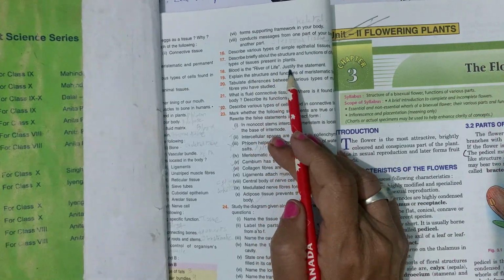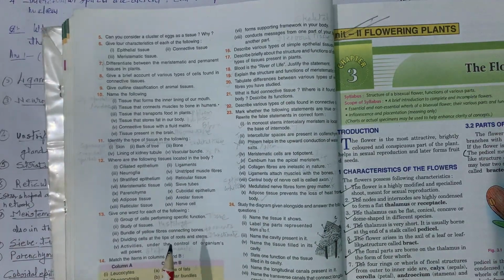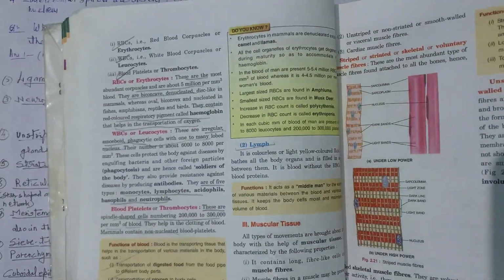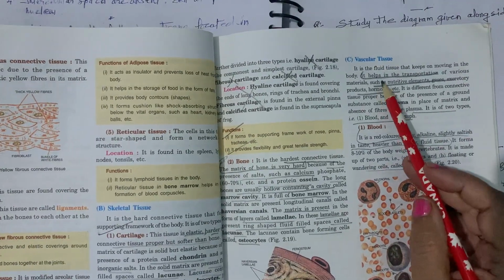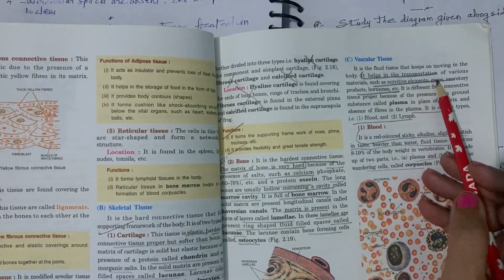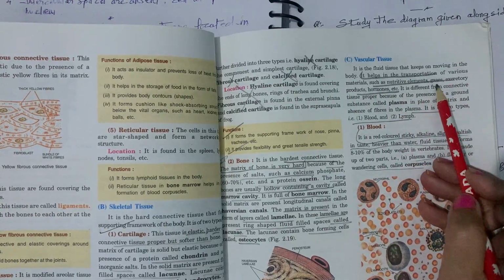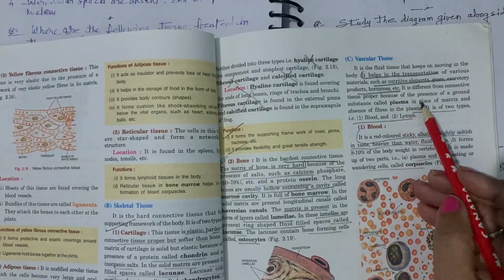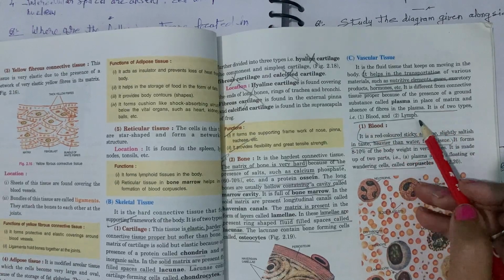Blood is the river of life. See, blood is the river of life. How can you see? Because blood is the connective tissue. Now this blood helps in the transportation of various materials, nutritive elements, gases, excretory products, and hormones. It consists of different connective tissues, that is blood and the lymph.